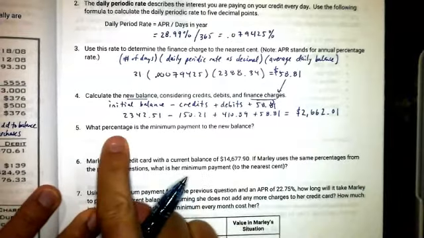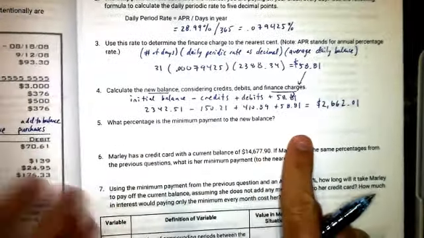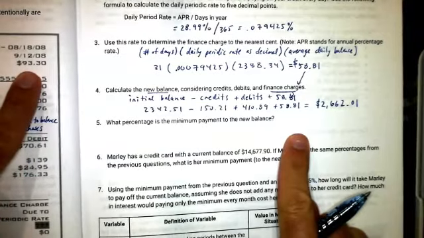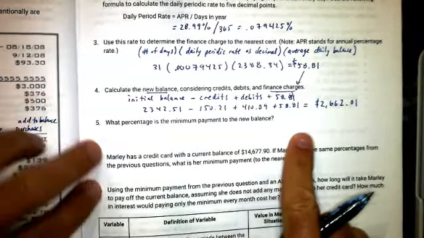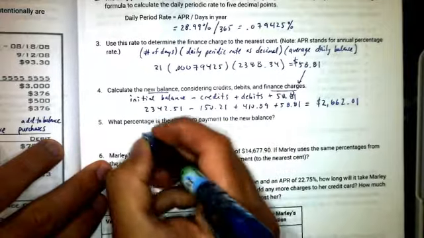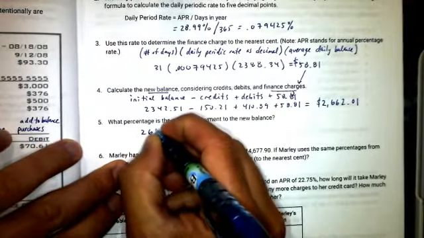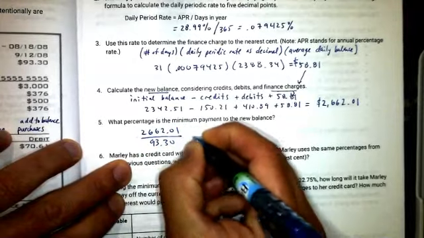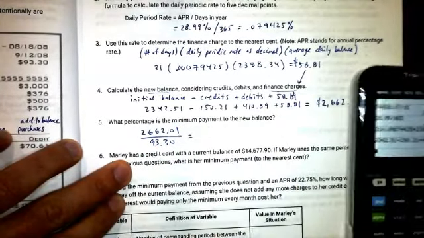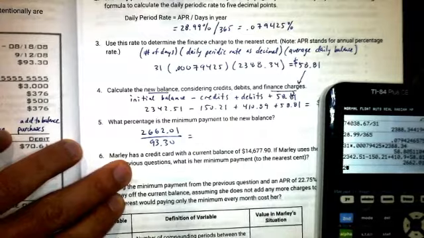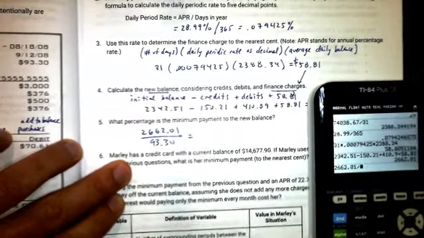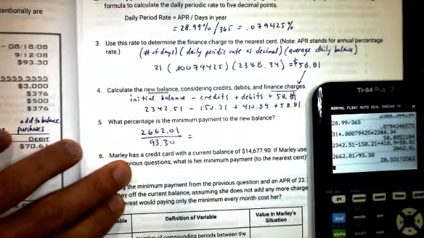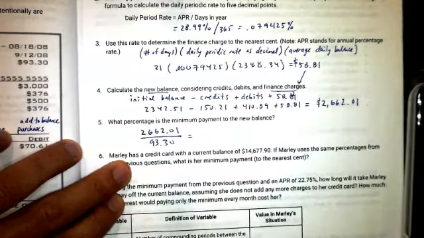The next question says, all right, what percentage is the minimum payment? The minimum payment from the previous page is $93.30. What percentage is it of that new balance? And that will be related, because generally credit card companies like you to pay off a certain percentage of the card. I recommend paying off the entire balance of your card.